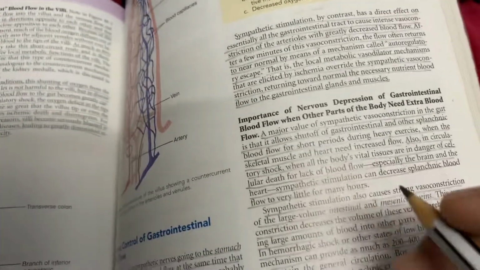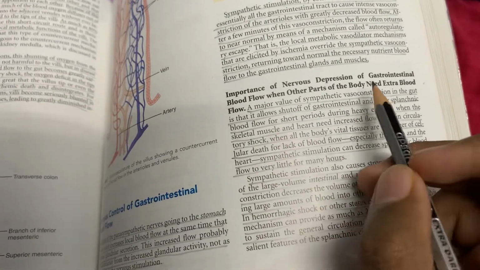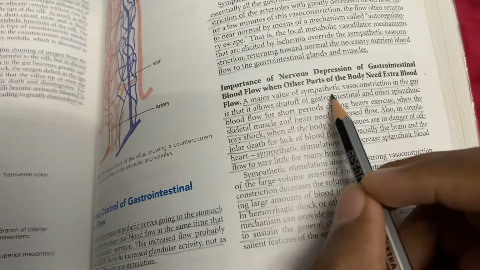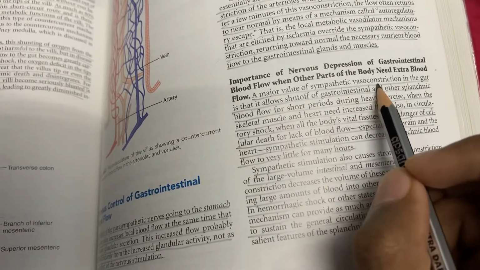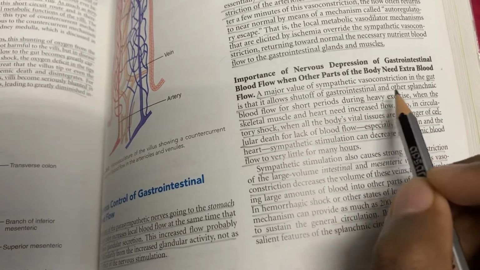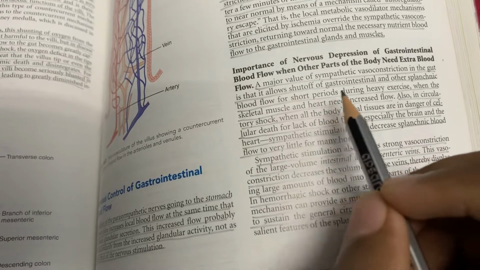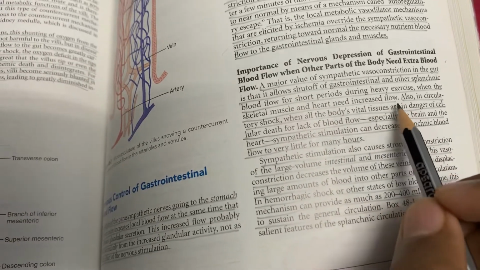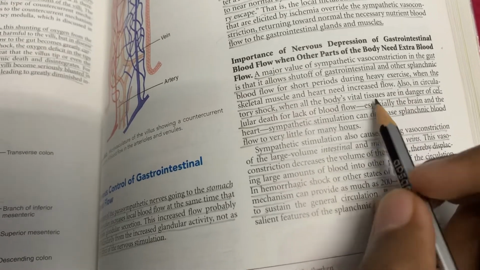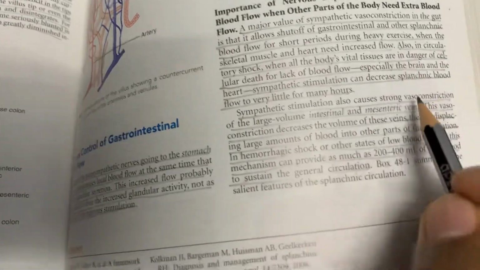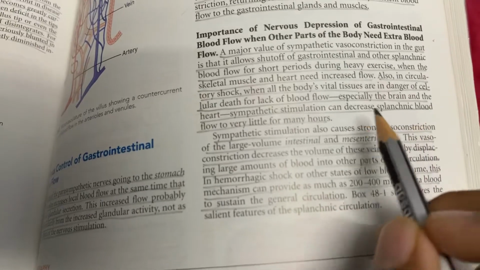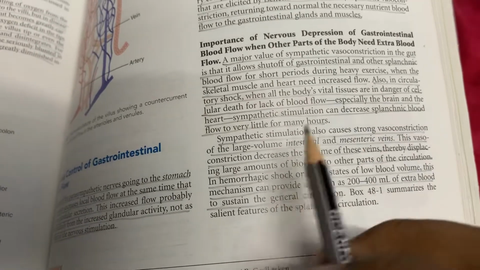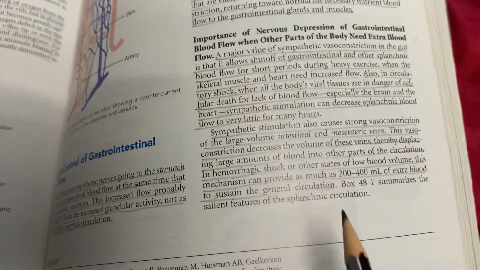Finally, coming to the importance of nervous depression of GI blood flow when other parts of the body need extra blood flow. A major value of sympathetic vasoconstriction in the gut is that it allows shutoff of the gastrointestinal and other splanchnic blood flow for short periods during heavy exercise, when the skeletal muscle and the heart need increased flow. Also in circulatory shock, when all the body's vital tissues are in danger of cellular death for lack of blood flow, especially the brain and the heart, sympathetic stimulation can decrease splanchnic blood flow to very little for many hours.